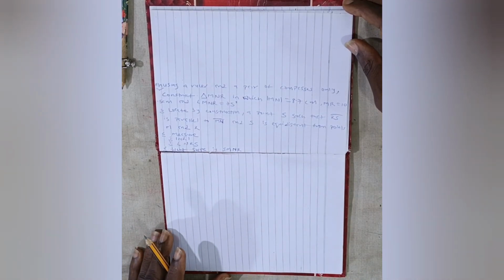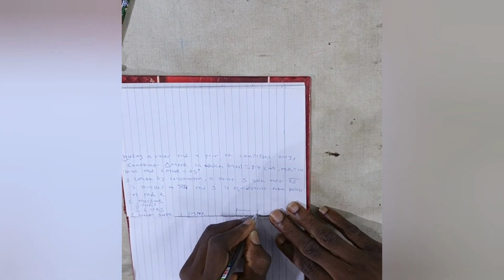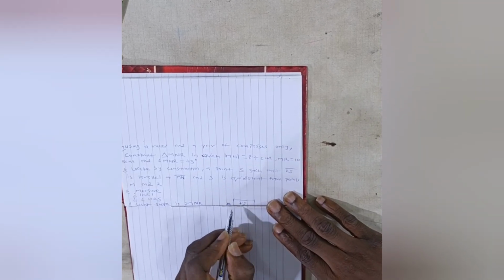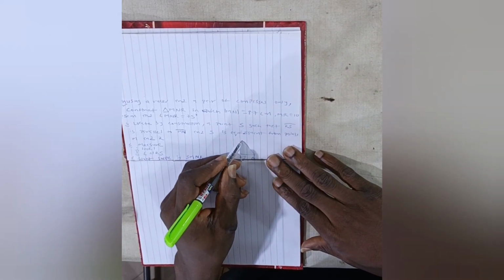So let's start. By doing a rough sketch, you agree with me that this is MN, and our 75 degrees should be this way.